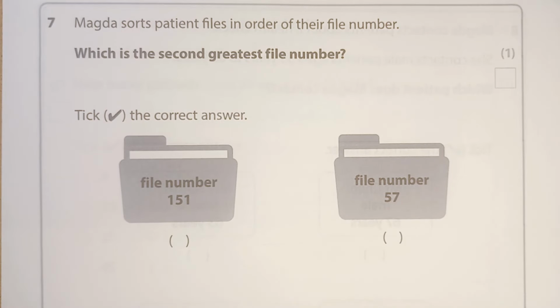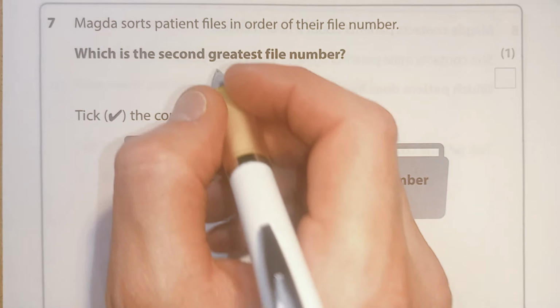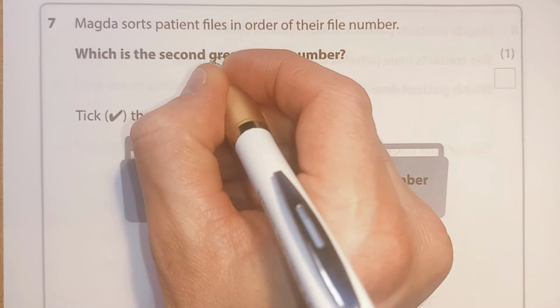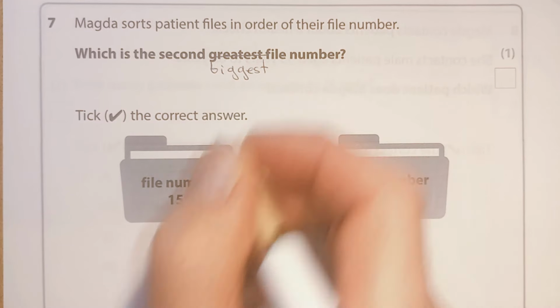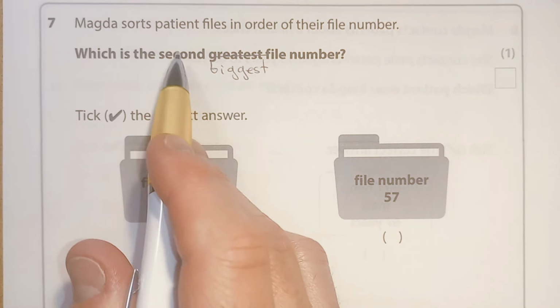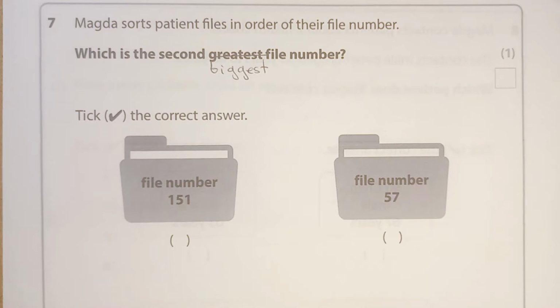Question 7. Magda sorts patient files in order of their file number. Which is the second greatest file number? Remember, when they say greatest, what they really mean is biggest. And we want the second biggest. So we've got 151, 57.